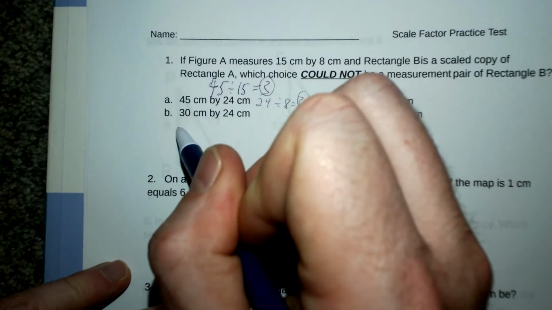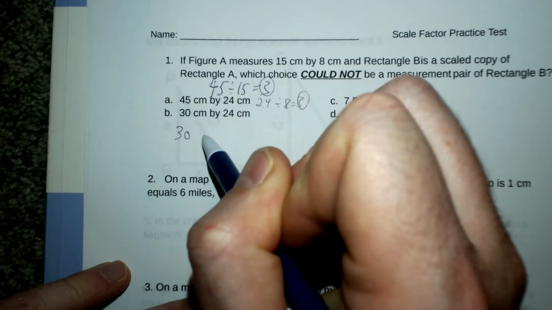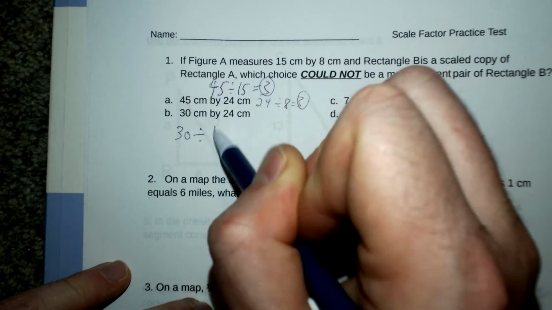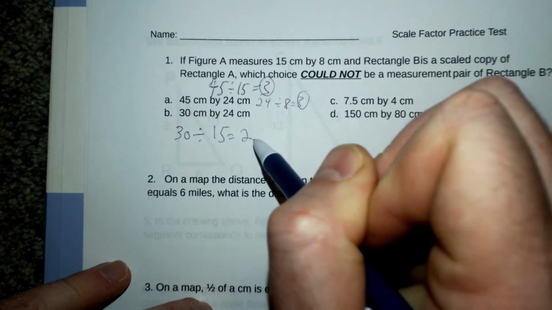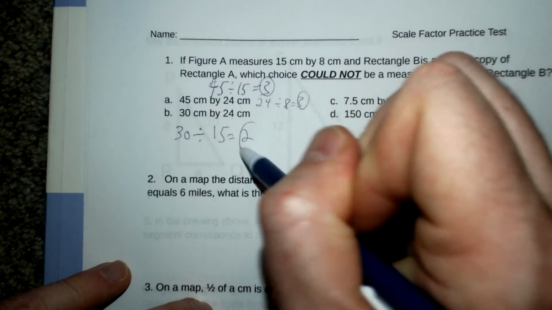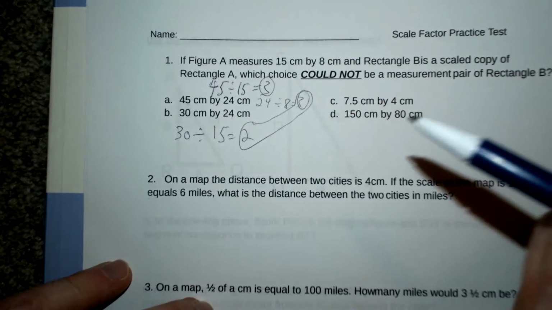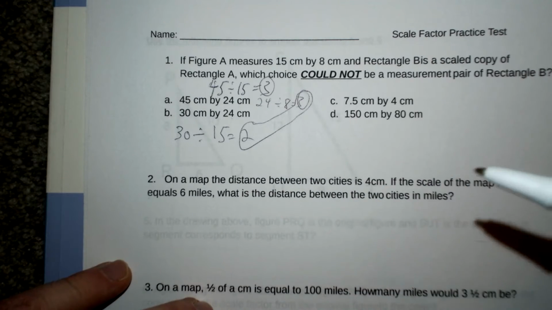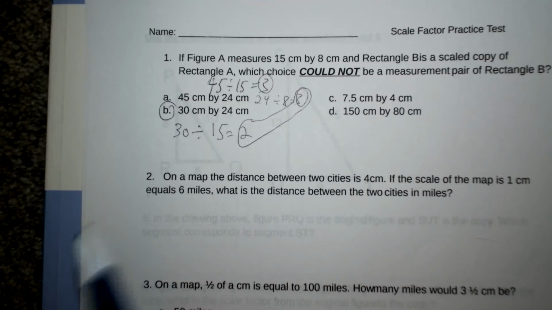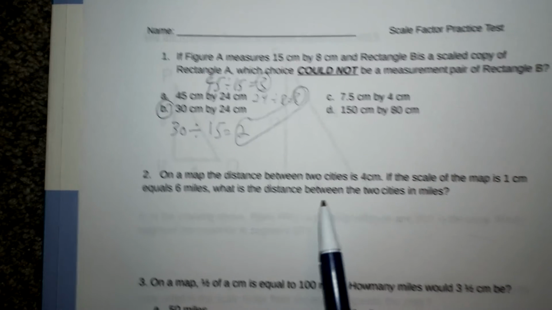So again, 30 divided by 15 is equal to 2. We know that 24 divided by 8 is 3. So this and this are not similar. We're going for the ones that are similar. So B is your answer on that one because it can't be. Let's move to number 2.